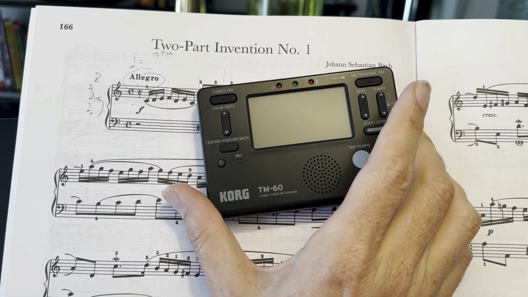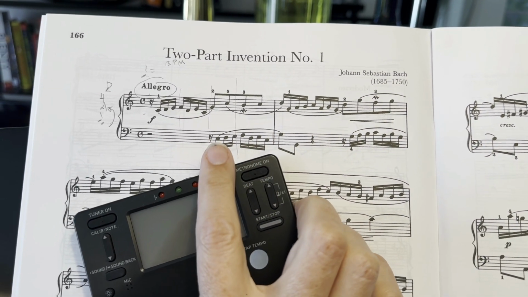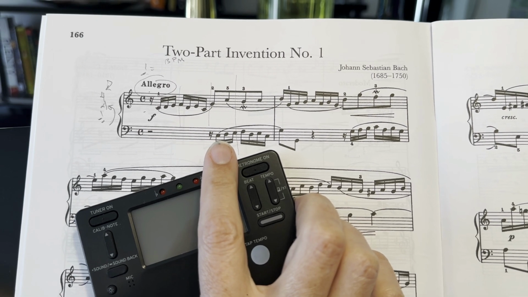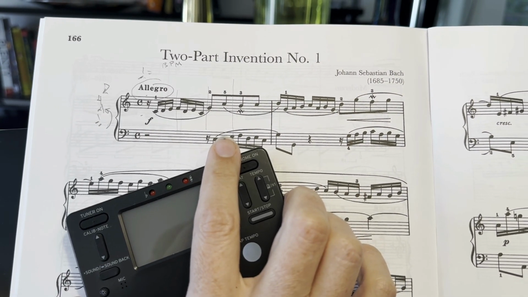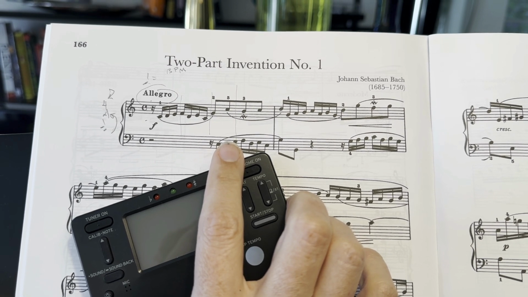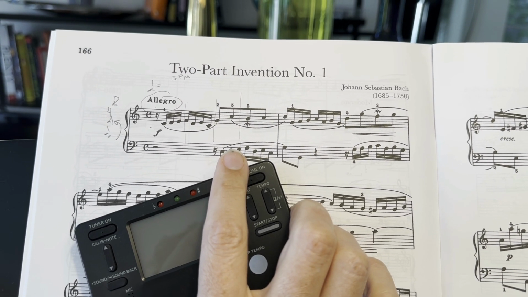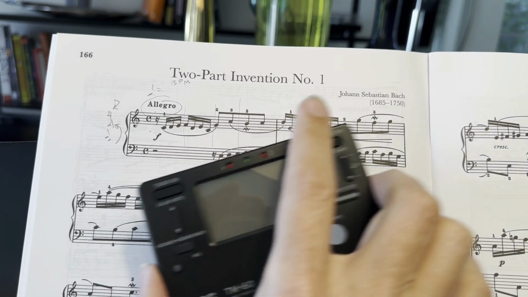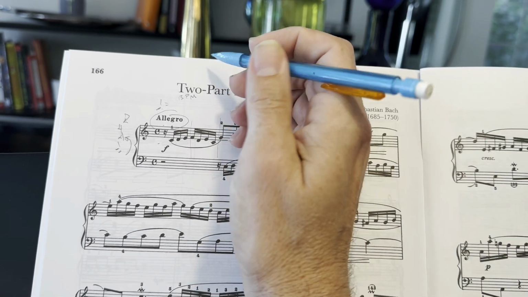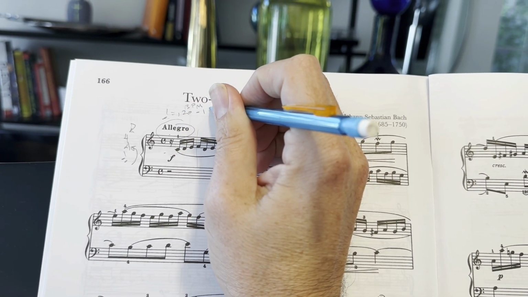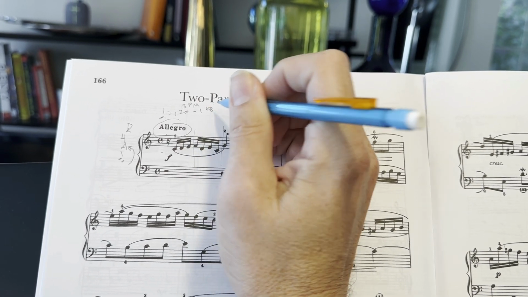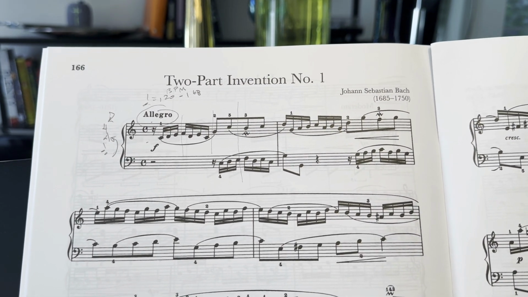Allegro is one of the many examples of having a descriptive word that might be in English or might be in Italian or whatever is the language of the composer. That's going to tell us the speed in which we're playing. And allegro is one way of saying fast in English. It kind of equates to quarter note equals 120 to 168, I suppose, could be something that's around the allegro.